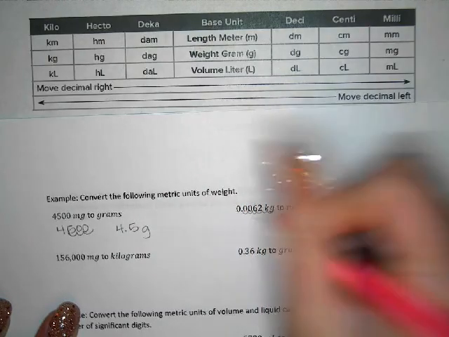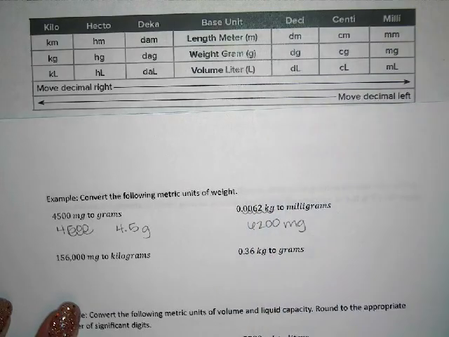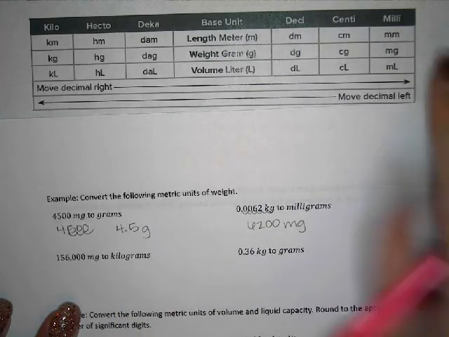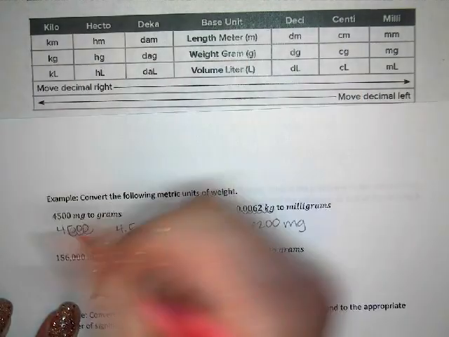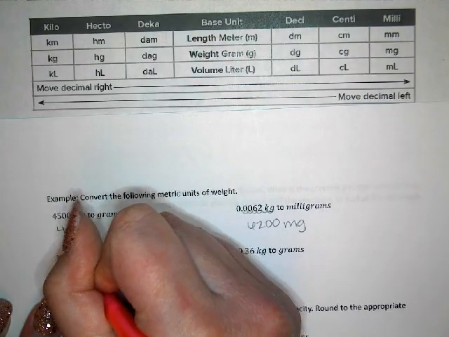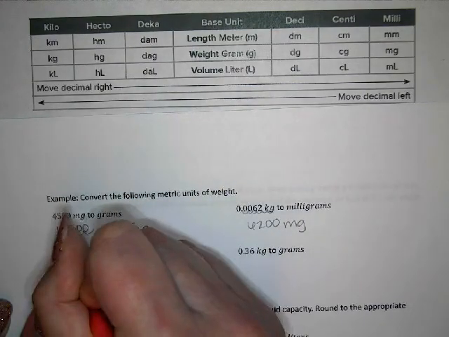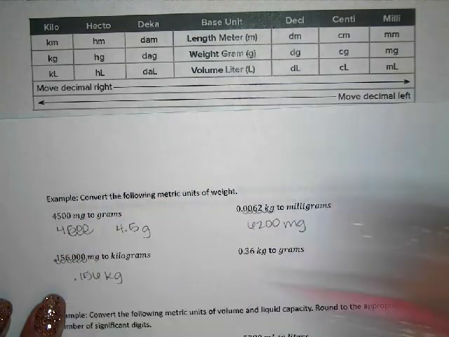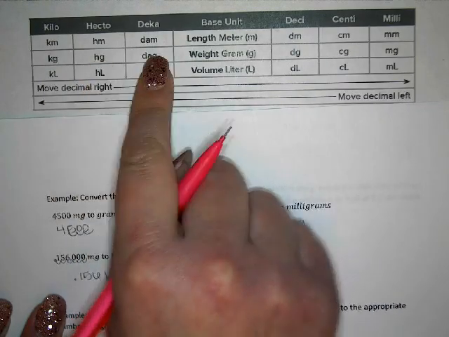So 6200 milligrams. Milligrams to kilograms, we're going backwards. 1, 2, 3, 4, 5, 6. And kilograms to grams. 1, 2, 3.